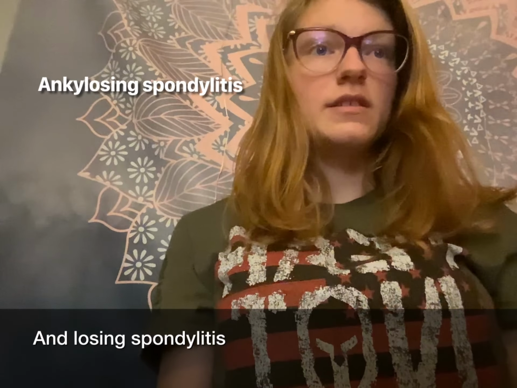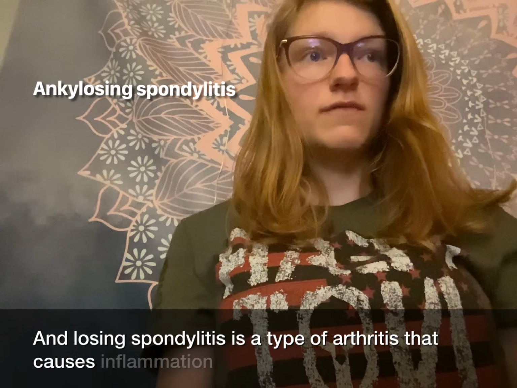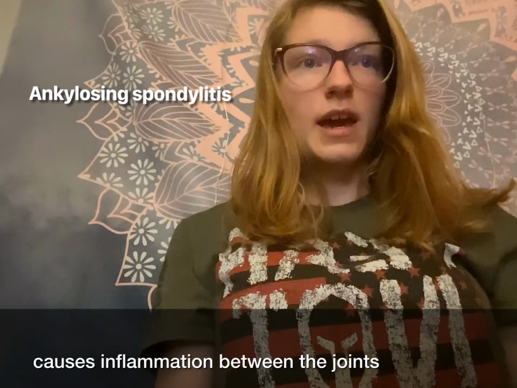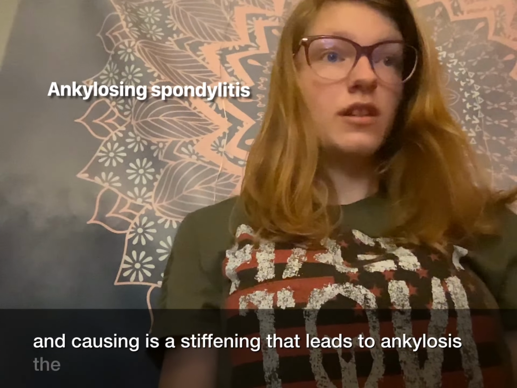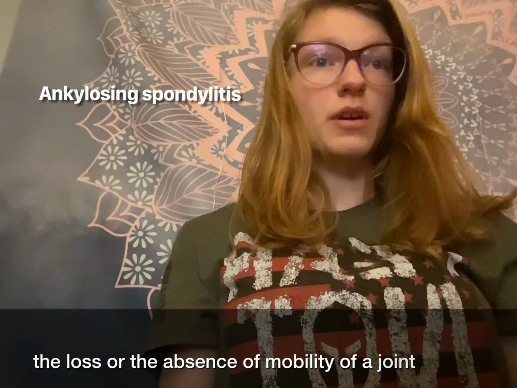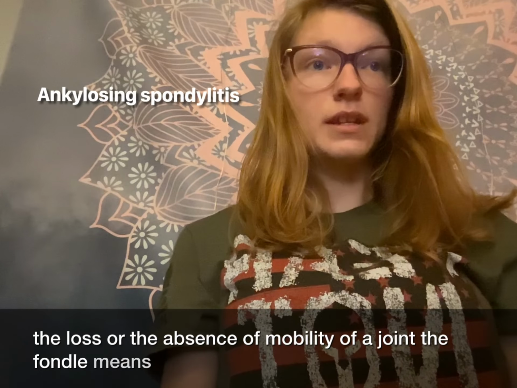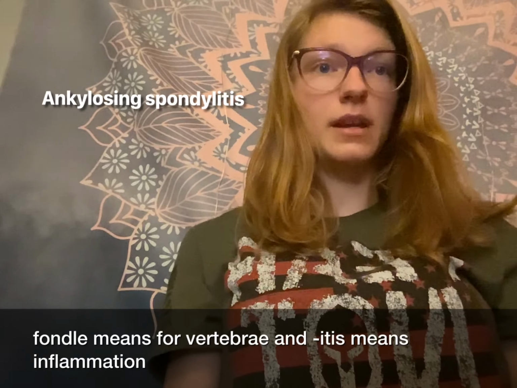Ankylosing spondylitis is a type of arthritis that causes inflammation between the joints. Ankylosing is the stiffening that leads to ankylosis, the loss or the absence of mobility of a joint. The spondyle means vertebrae, and itis means inflammation.